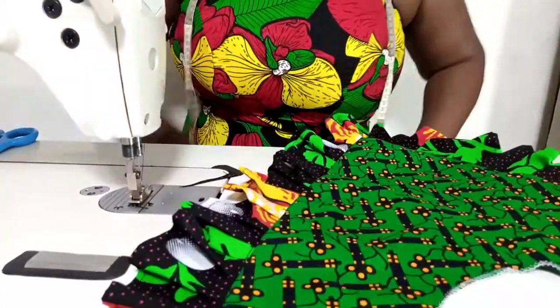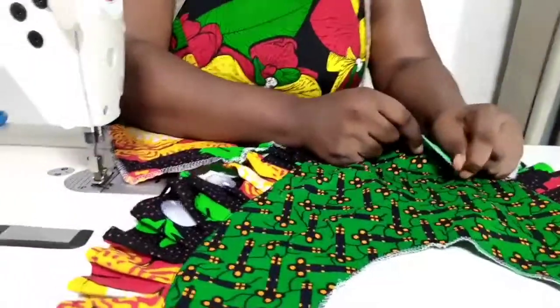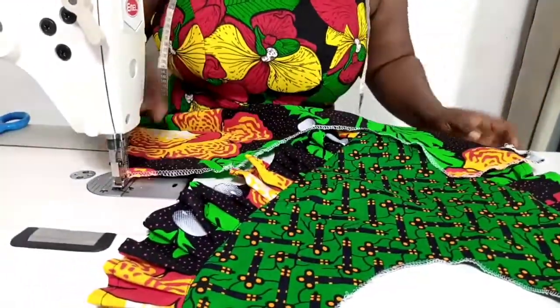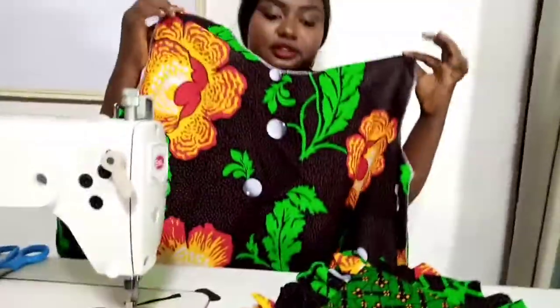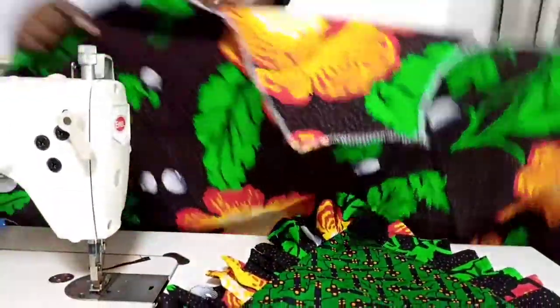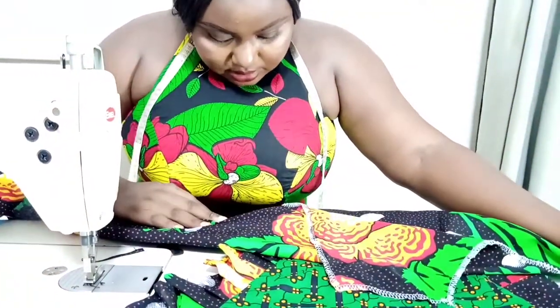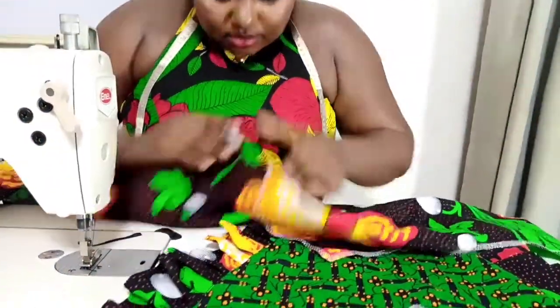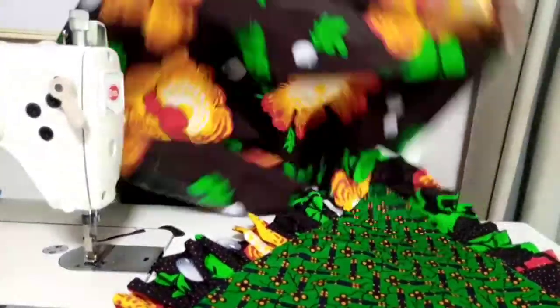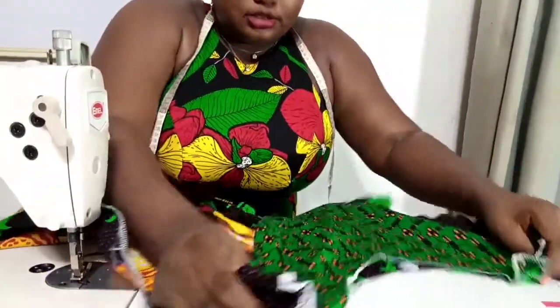Guys, this is what we have, right? Now I have the front side of my dress like so, right? So I'm going to find the right side of my dress. This is the right side of my dress. So what I want to do is to place this here like so.